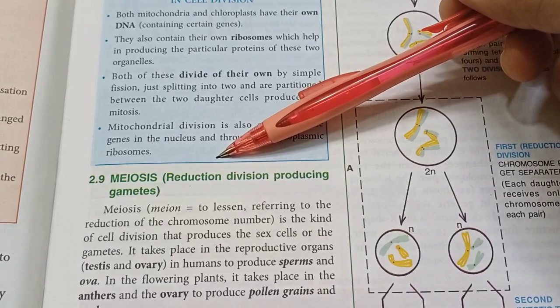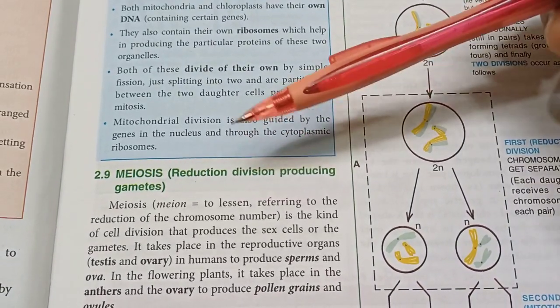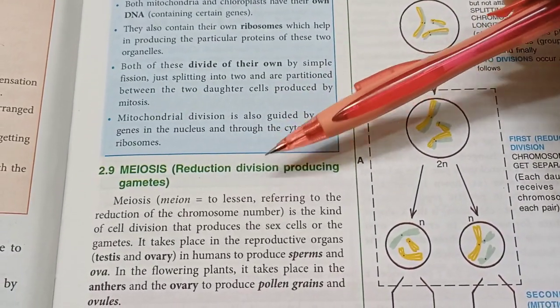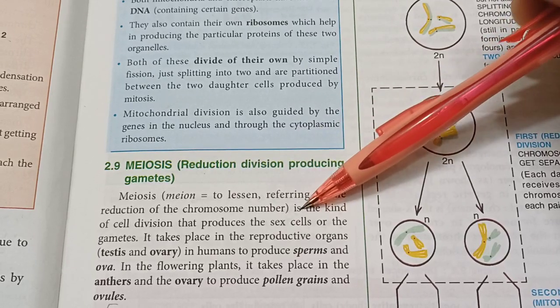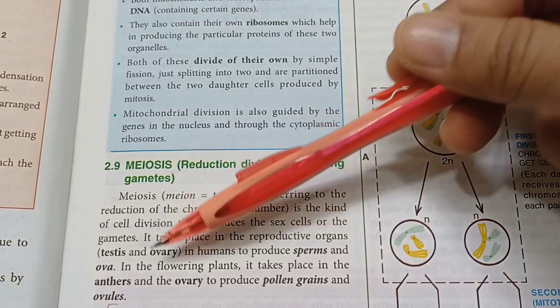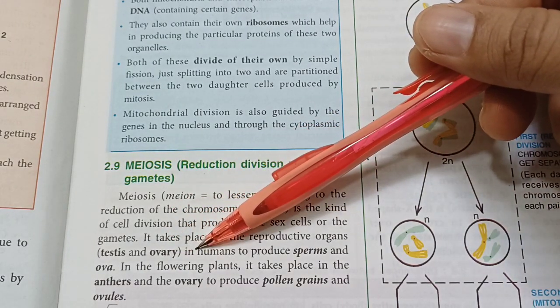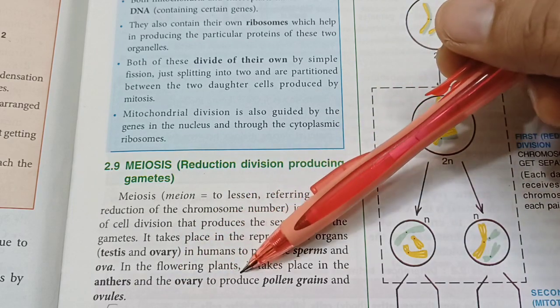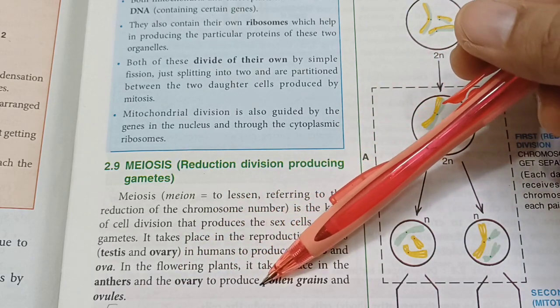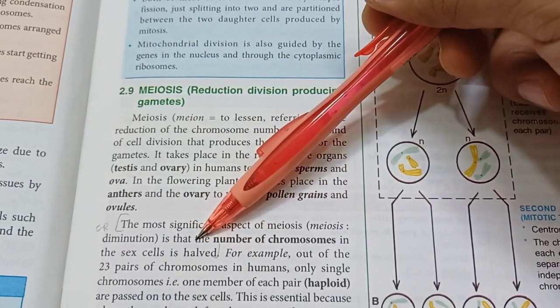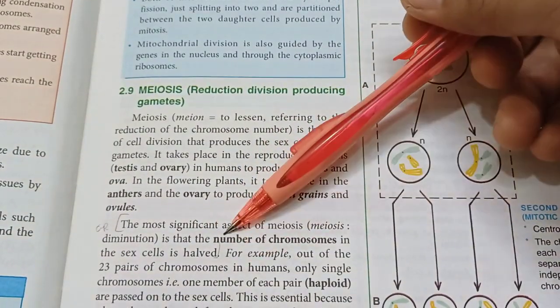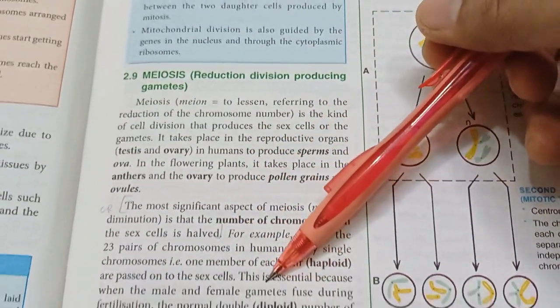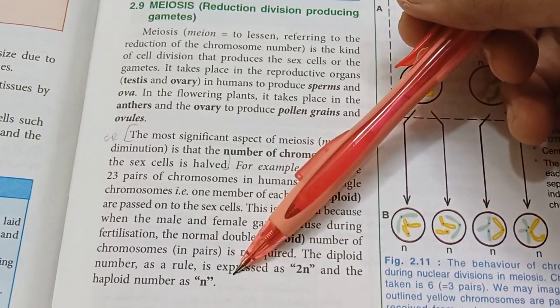If mitosis was called equational division, meiosis is called reduction division because here the number of chromosomes are halved and it takes place only in the testis and ovary of animals and in the anthers and ovary of plants to produce gametes. Now mark the give reason. It's called reduction division because number of chromosomes are halved in the daughter cells. From a diploid condition, it converts to a haploid condition.